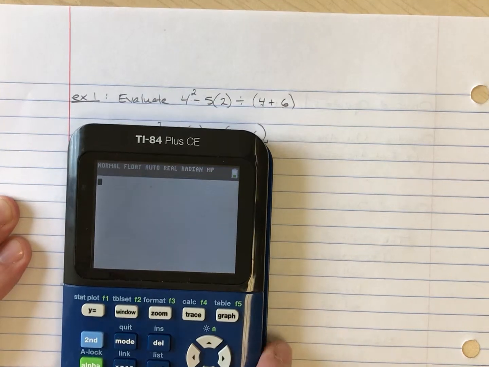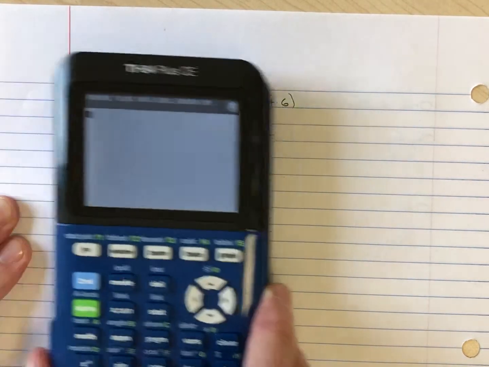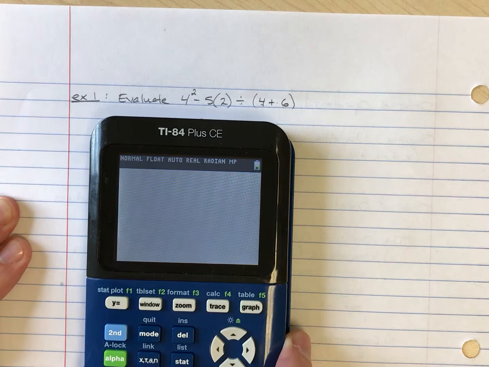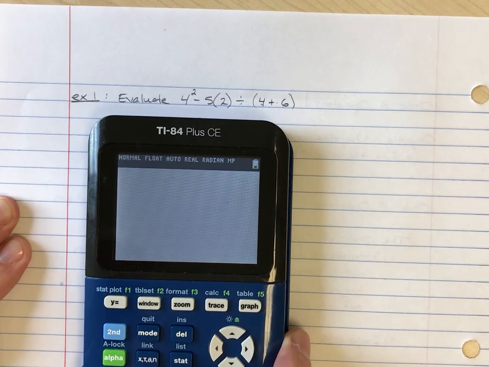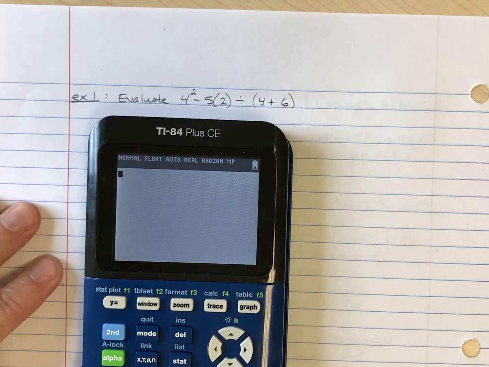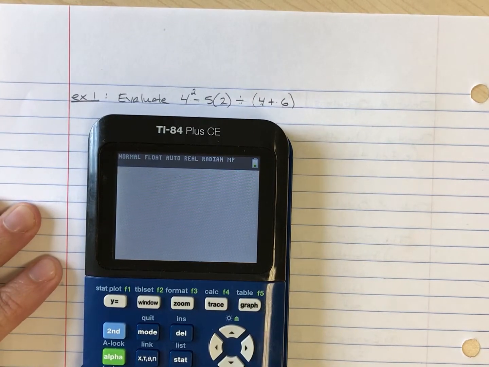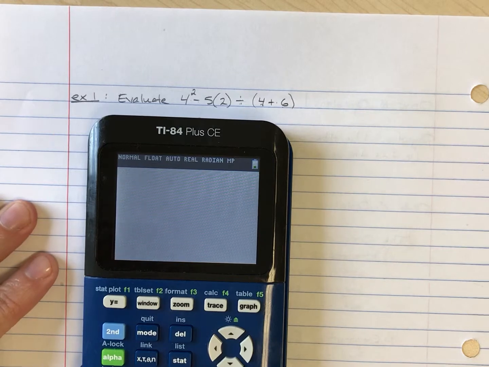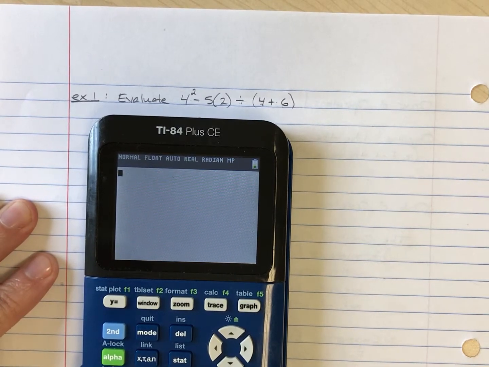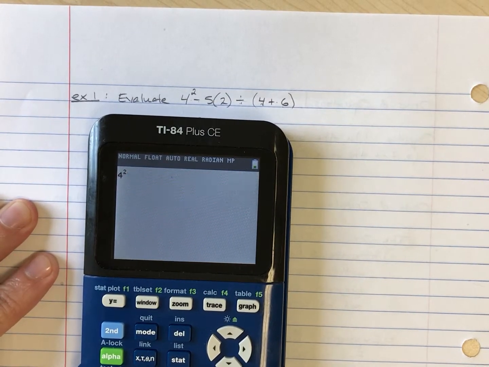Okay. I think I got everything in there. All right, I'm going to put in the expression. Okay, and the TIs, some of these calculators, you can essentially type them in exactly as they are. So depending upon your calculator, this can be quite simple.